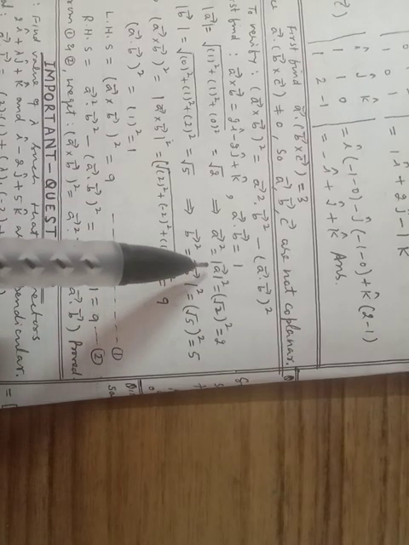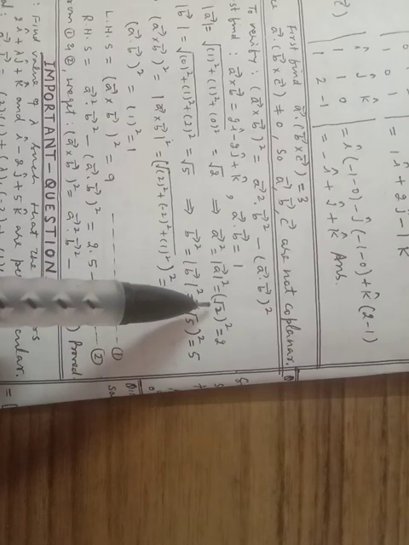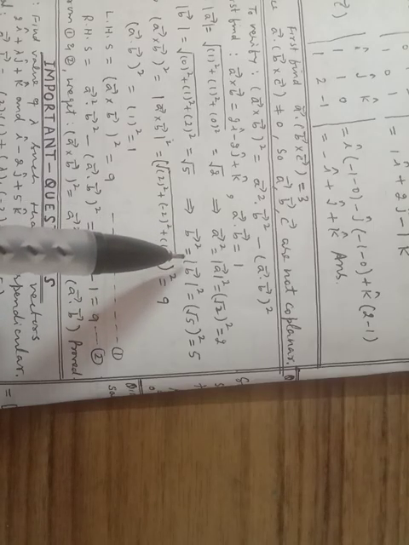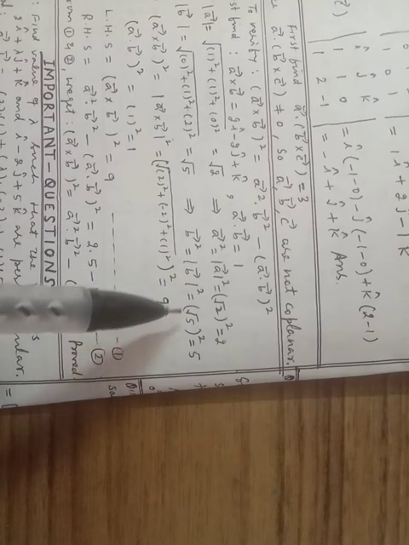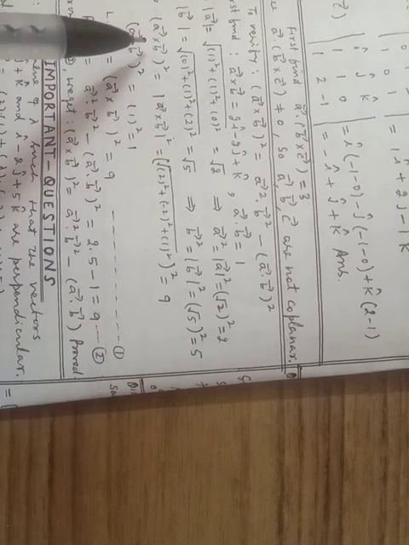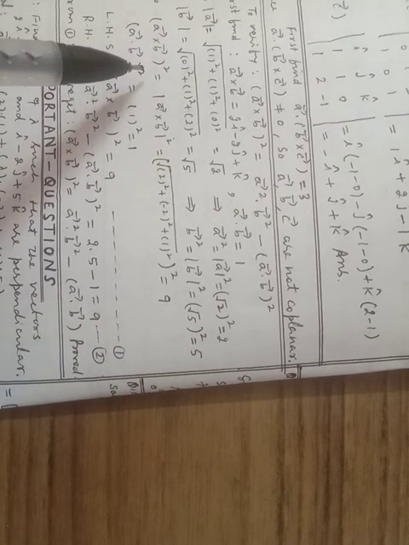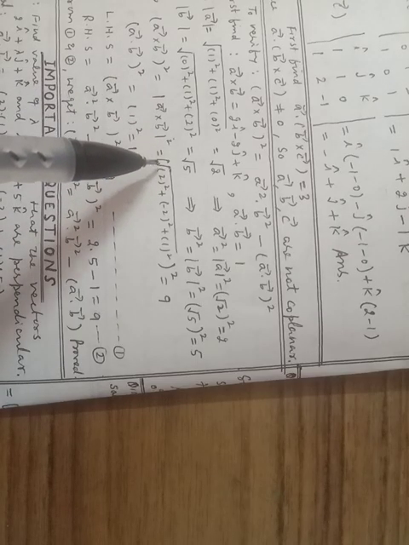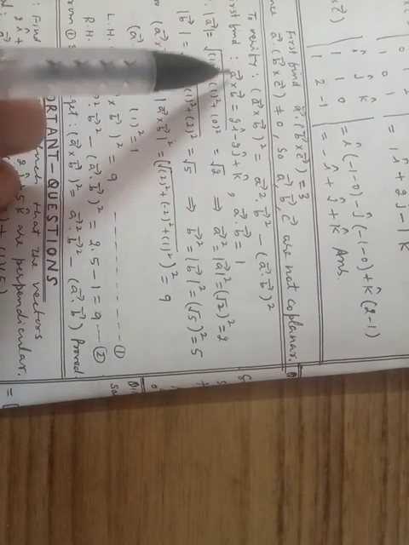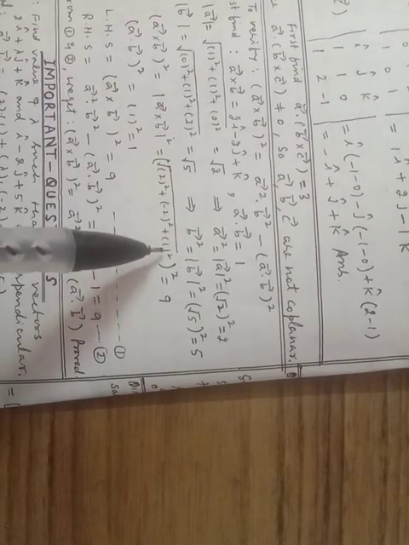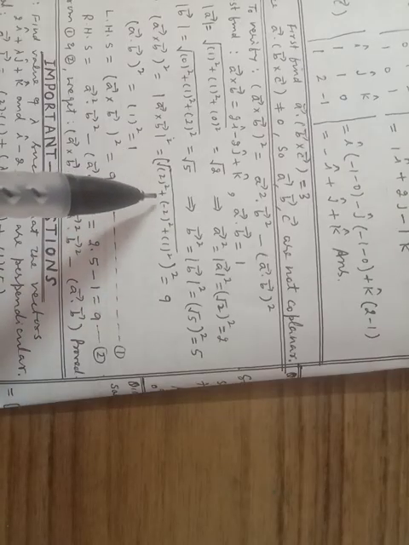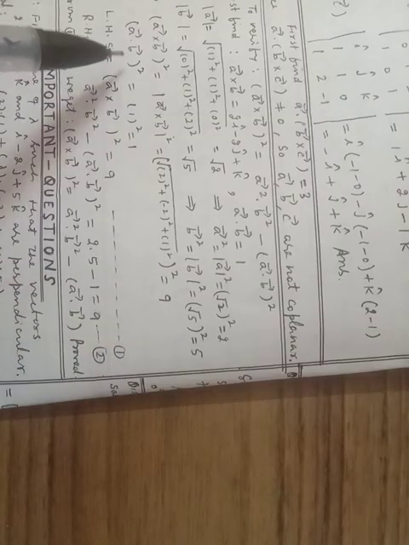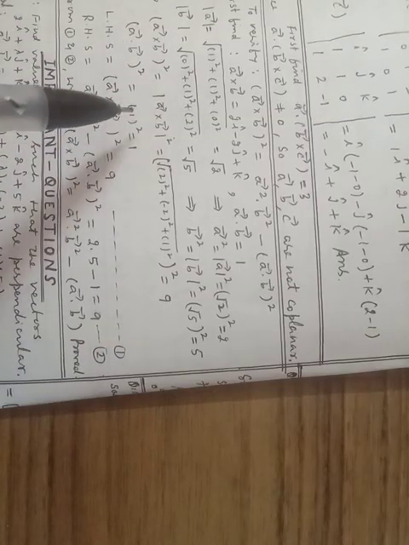Vector A square can be written as magnitude of A square is equal to √2 square is equal to 2. Vector B square can be written as magnitude of vector B whole square, and it is 5. A cross B whole square can be written as magnitude of A cross B whole square. So A cross B answer is this. Its magnitude is root of 2 square plus (-2) whole square plus 1 square. Squaring, 9 will come. A dot B whole square we have to find.